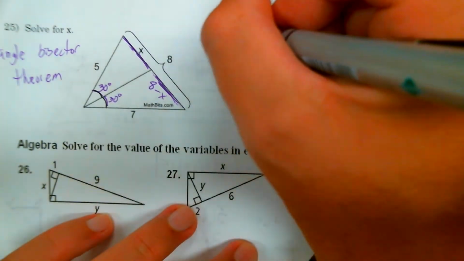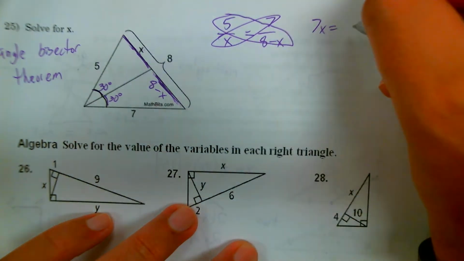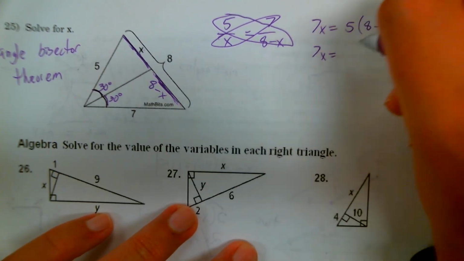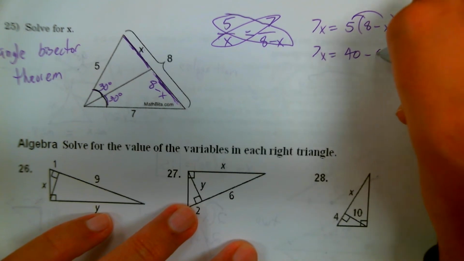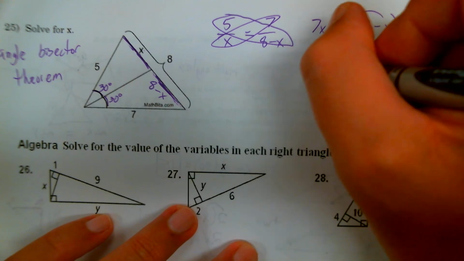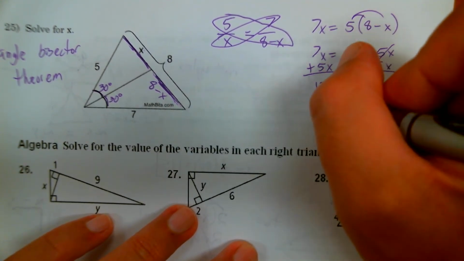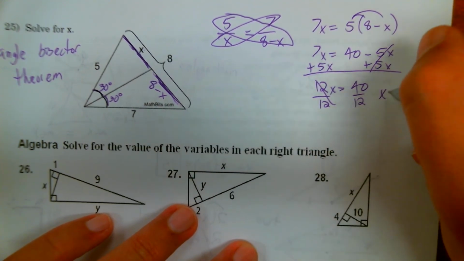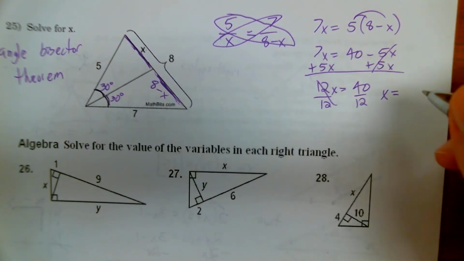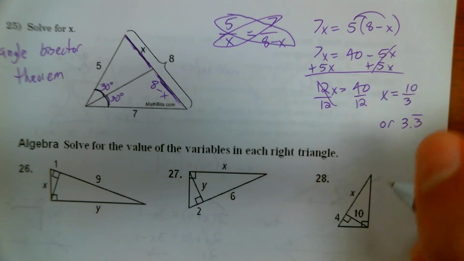I'm going to cross multiply. I'm going to get 7x is equal to, now when I cross multiply here, that's the distributive property. It's 5 times all of that stuff. So I get 7x is equal to 40 minus 5x, just distributed. I'm going to add 5x to both sides. Cancel, I get 12x is equal to 40. Divide by 12, and x is equal to 40 over 12. They're both divisible by 4, so that simplifies to 10/3, or 3.3 repeating.